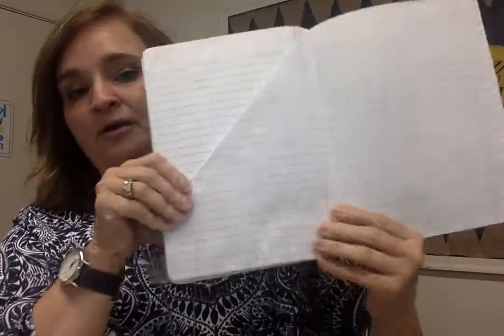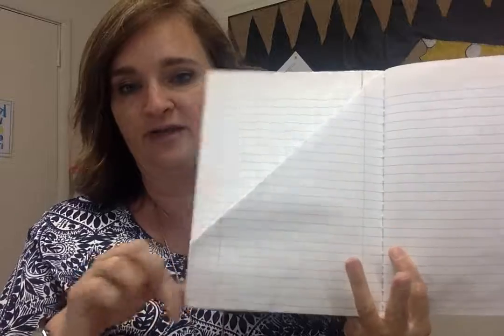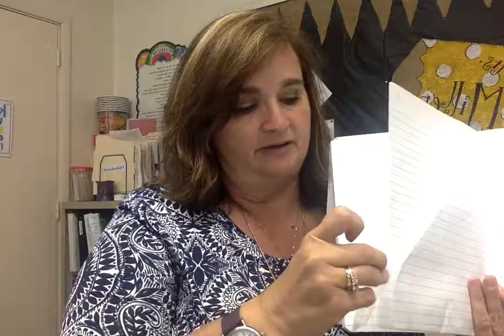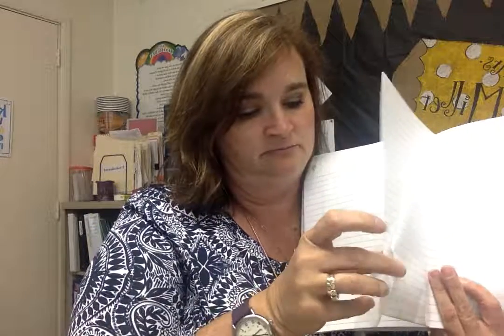So you have page 3 is folded down and taped to page 5, and then we'll cut that little bit off. And then you also want to do it right here on the side. So we're going to take a little piece and do the same thing. I put it behind, and then I fold it over.